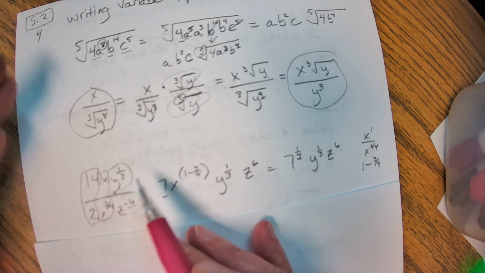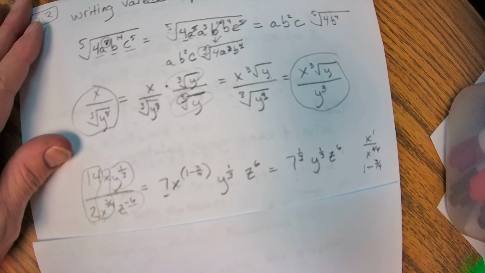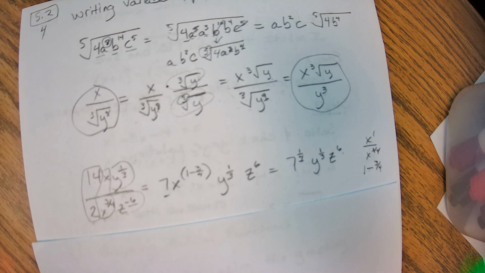Don't try to look at the whole problem because it's probably going to get you really confused and possibly angry. That's it for 5.2.